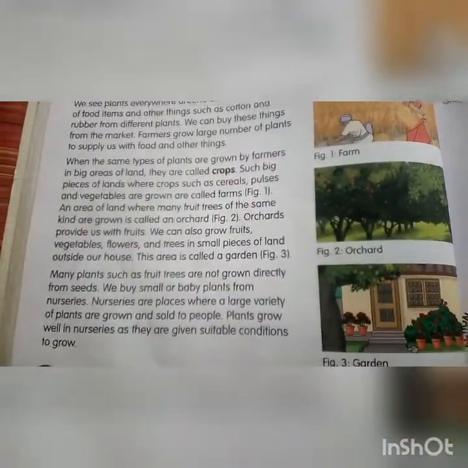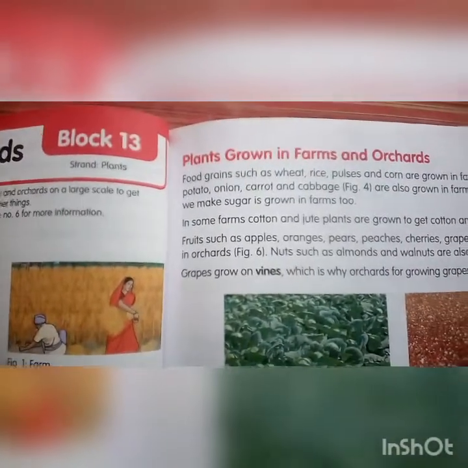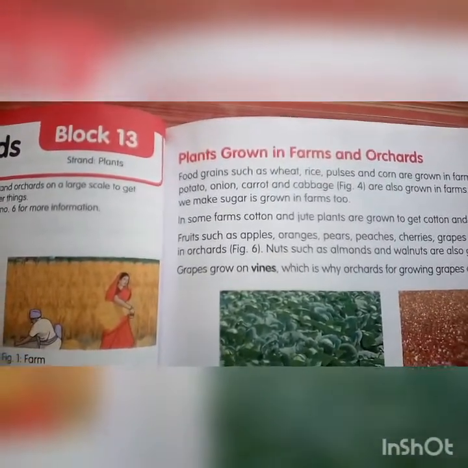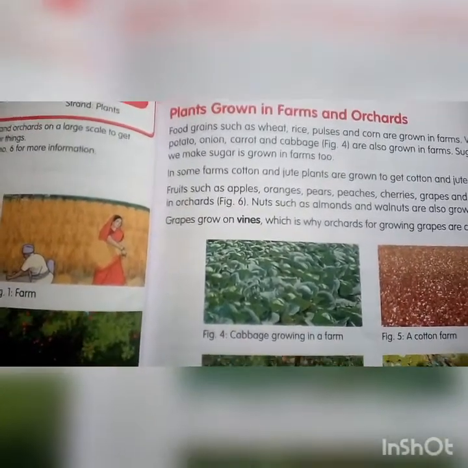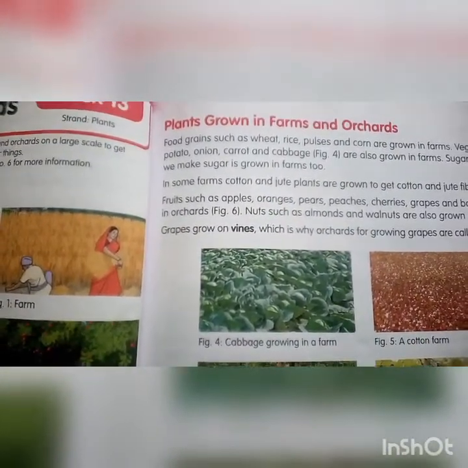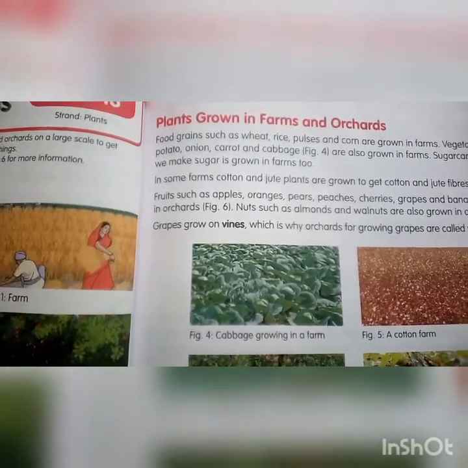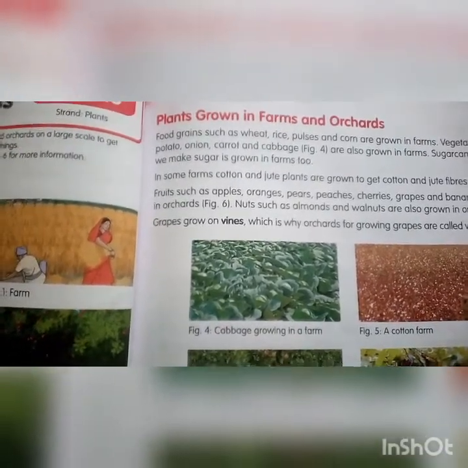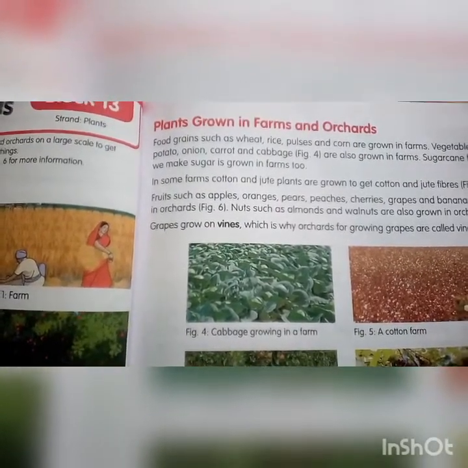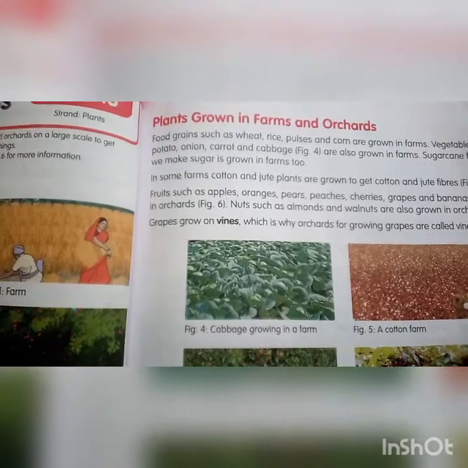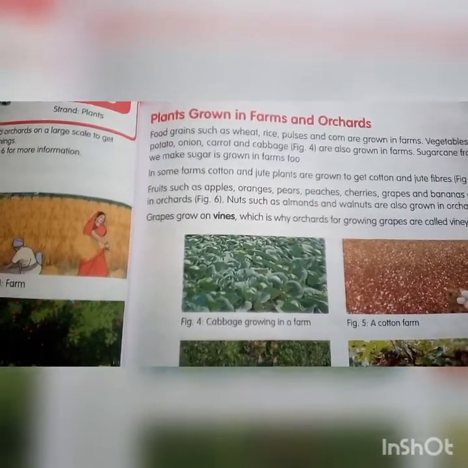Okay, the next part of this lesson: plants grown in farms and orchards. Food grains such as wheat, rice, pulses and corn are grown in farms. Vegetables such as potato, onion, carrot and cabbage are also grown in farms. Sugarcane, from which we make sugar, is grown in farms too. In some farms, cotton and jute plants are grown to get cotton and jute fibers.